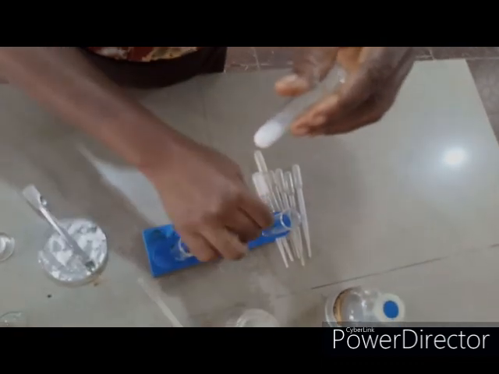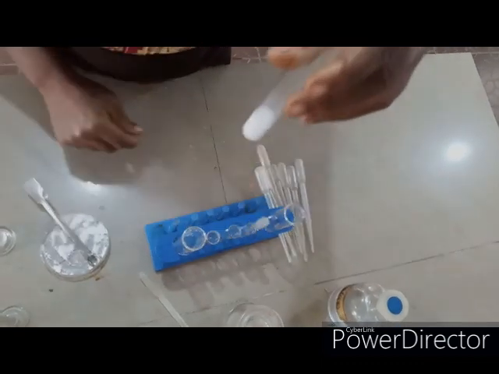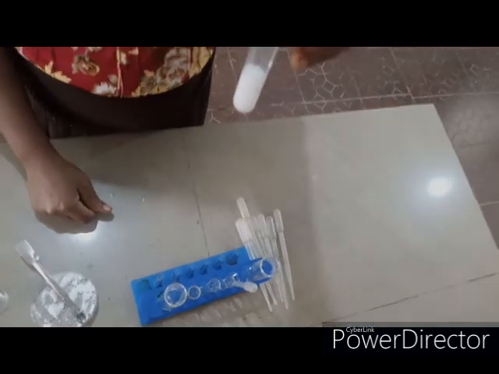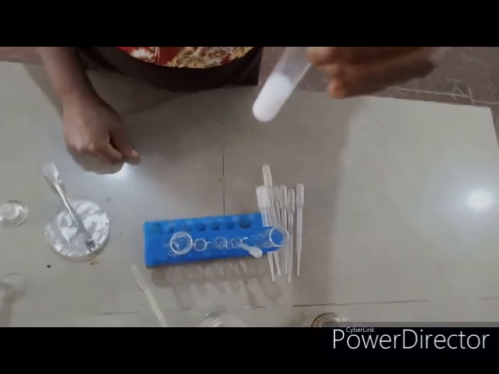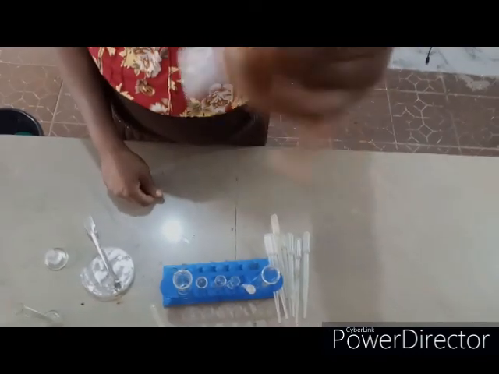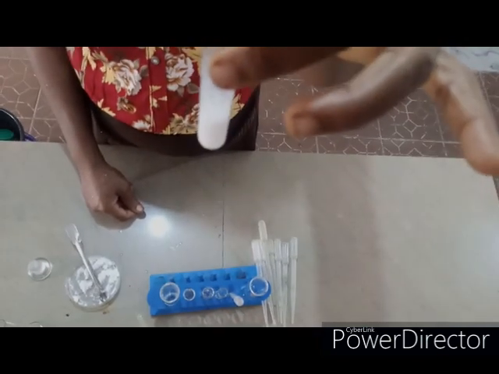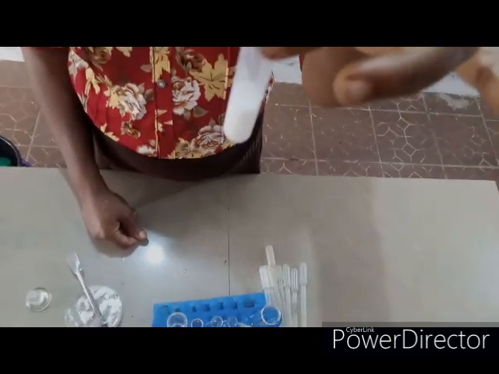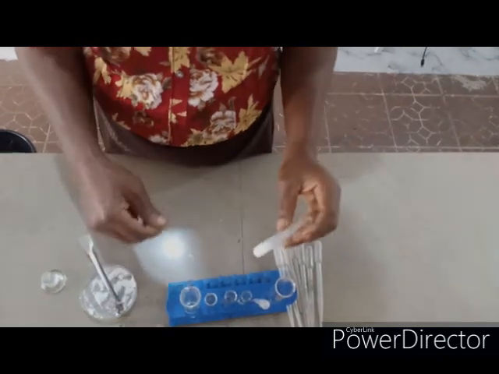If the precipitate dissolves, then it is lead 2+. Since lead 2 hydroxide precipitated out in drops is amphoteric, it will dissolve in excess sodium hydroxide. But as you can see, the precipitate is insoluble. So calcium 2+ is present. I hope you understand.